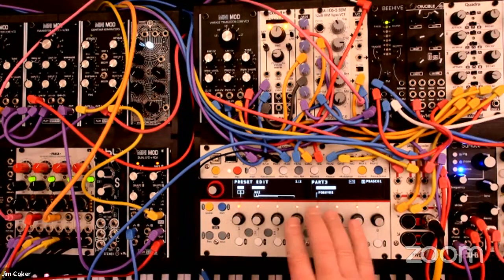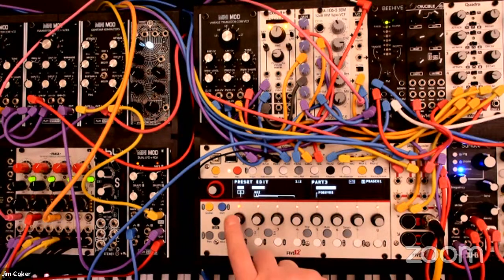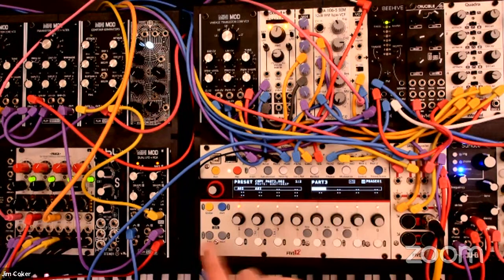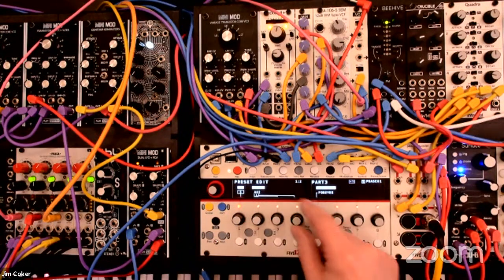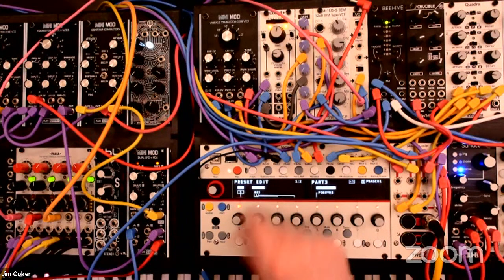So preset edit is where you set up your playlist over on the right hand side, and on the left is where you name things. So this is preset number 5. It's the one in the 5th slot, and the name is AO2, so I can change it to be AO5 or BO5 or whatever.